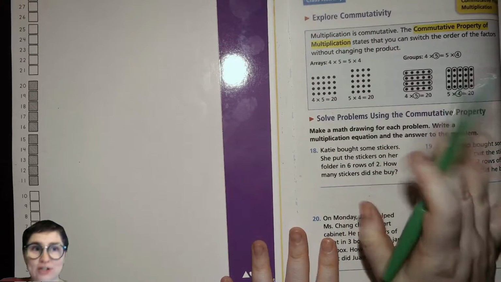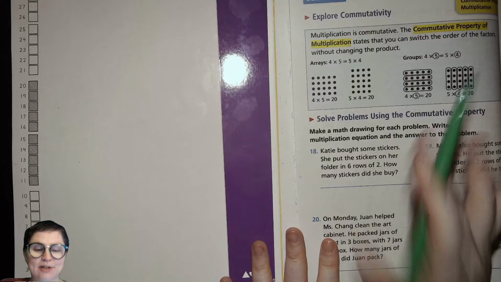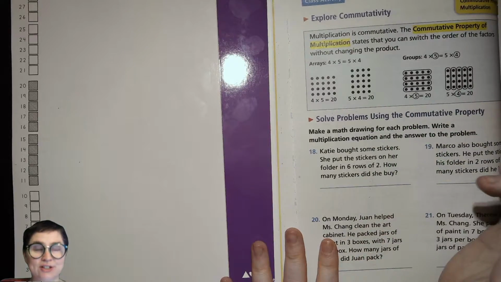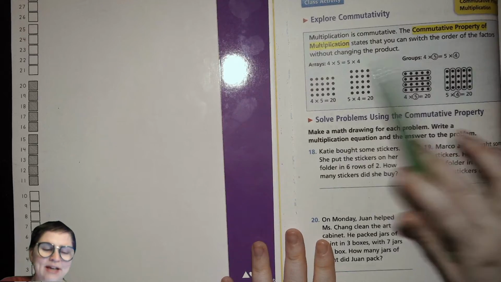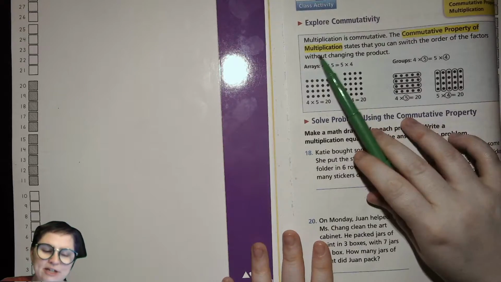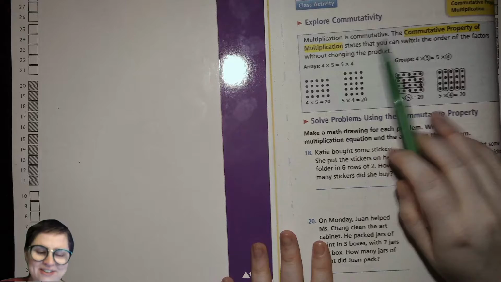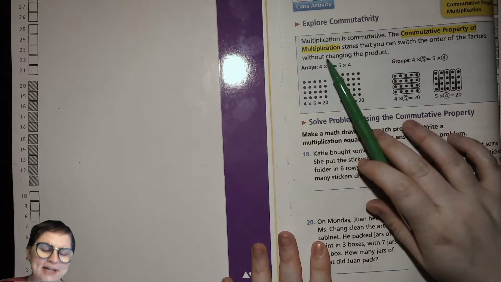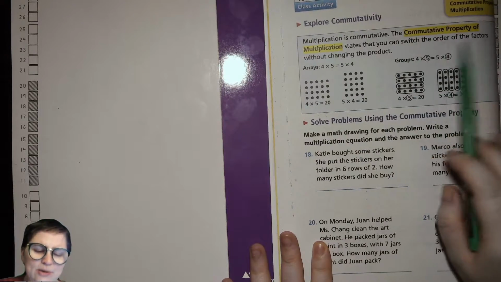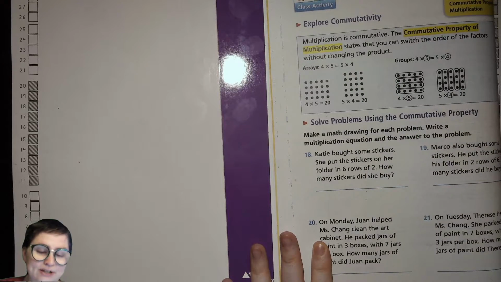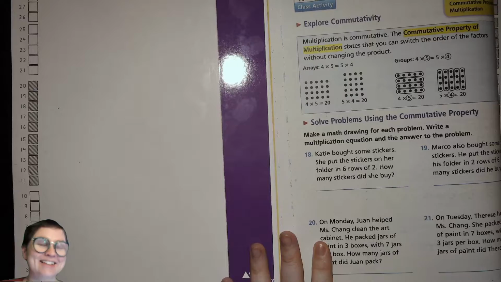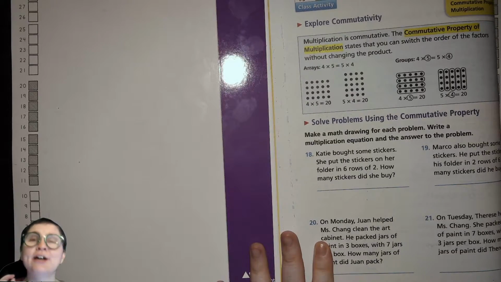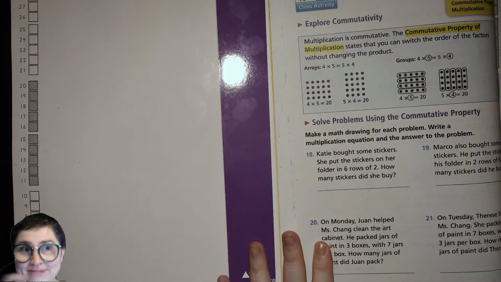So addition has the same property, called the commutative property of addition. This is the commutative property of multiplication, and here's what it says. Multiplication is commutative. The commutative property of multiplication states that you can switch the order of the factors without changing the product. Okay? So I like to think flippity floppity commutative property.